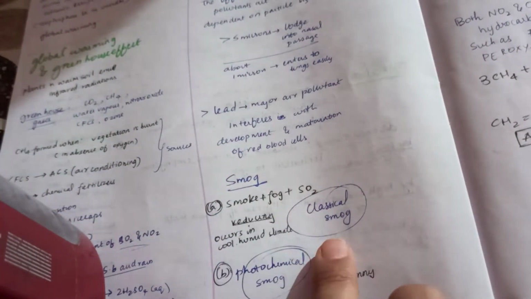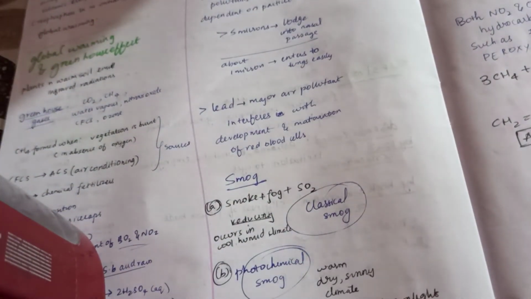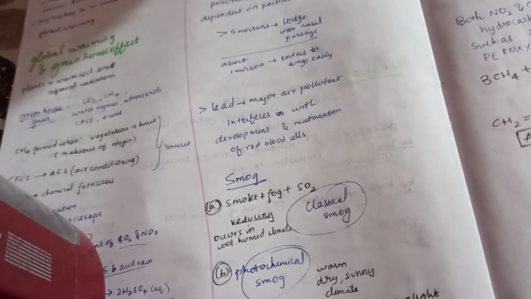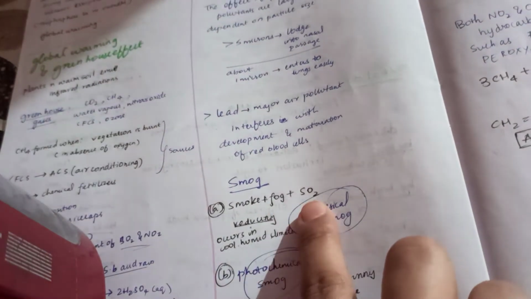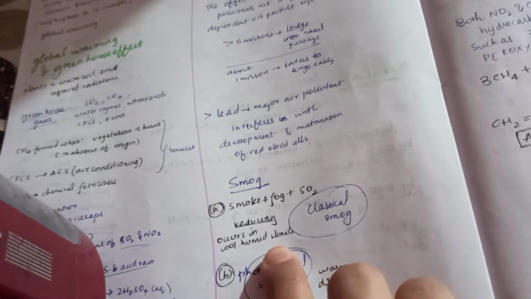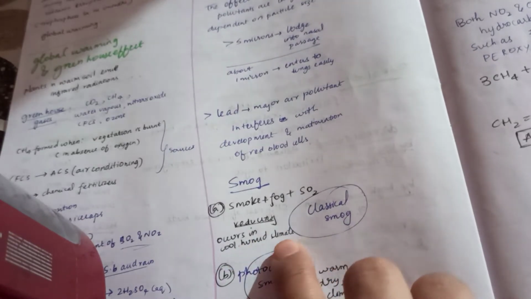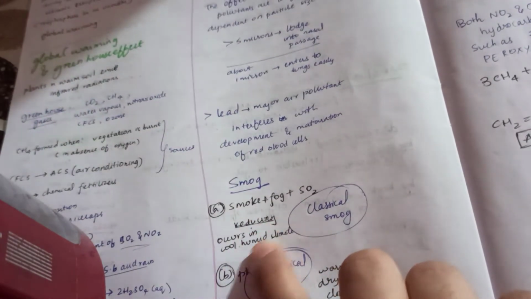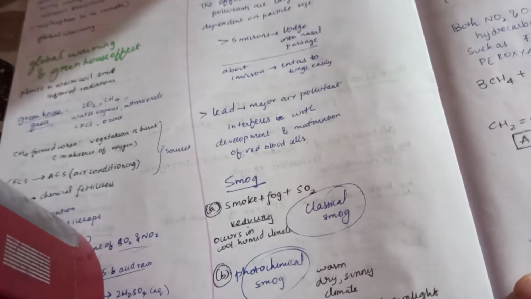In smog there are two types again: classical smog and photochemical smog. This is a very important question because it was a PYQ two to three times if you check it. Smoke plus fog plus SO2 is classical smog. It is reducing in nature and occurs in cool, humid climate.